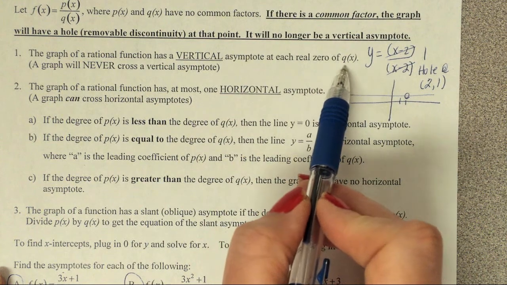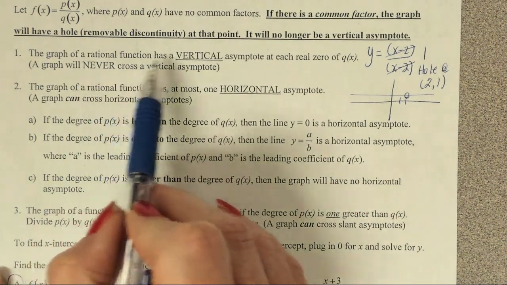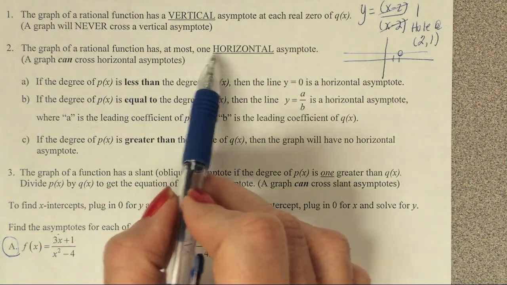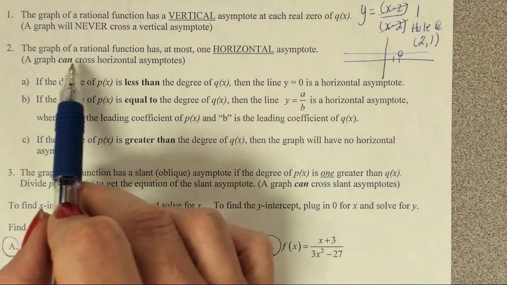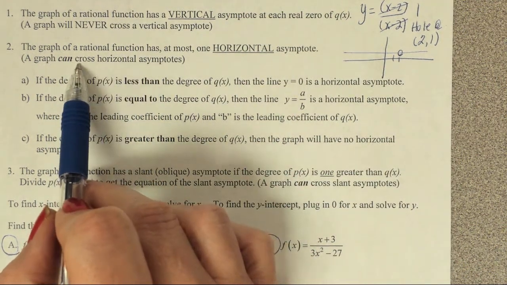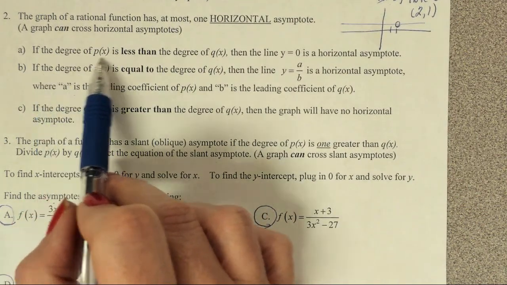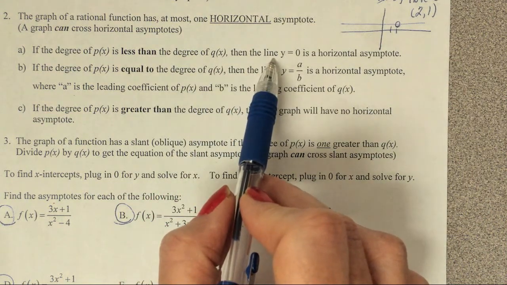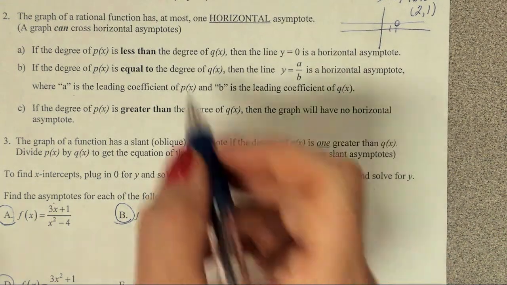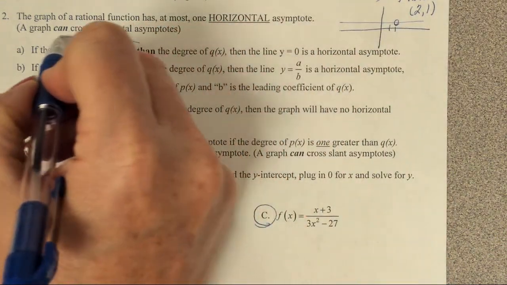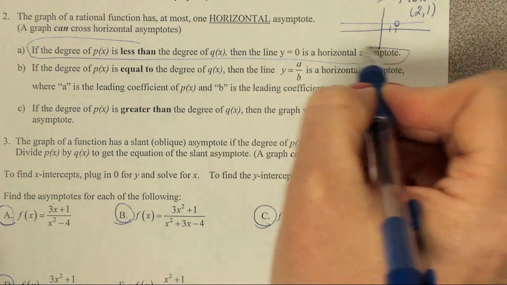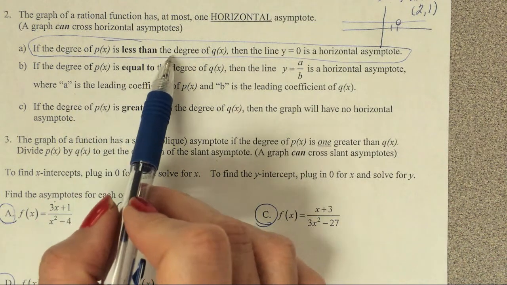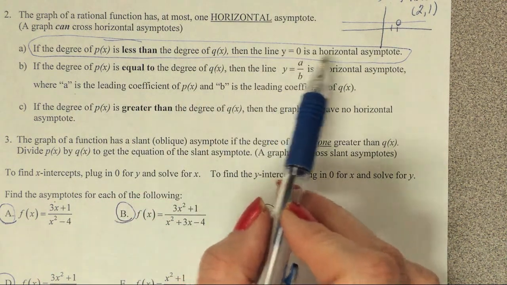Okay, so the first thing here: the graph of a rational function has a vertical asymptote for each real 0 of the denominator. A graph will never cross the vertical asymptote. We've talked about that. The graph of a rational function has at most one horizontal asymptote. We can cross horizontal asymptotes. That can happen. If the degree of the numerator is less than the degree of the denominator, then y equals 0 is going to be our horizontal asymptote. That's important. Let that kind of sink in. When the degree of the top is less than the degree of the bottom, y equals 0 is a horizontal asymptote.